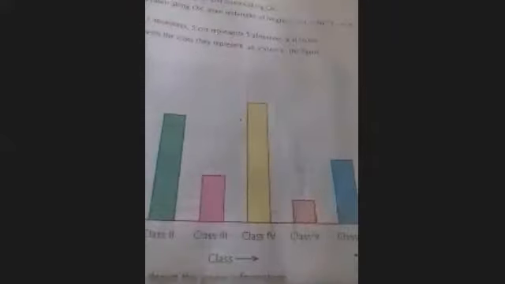This bar shows 6 students absent. Next, in fifth standard, only 1 student is absent, so draw a bar to represent this. Now last, in sixth standard, 3 students are absent. Then color all the bars in different colors to make this graph more effective.